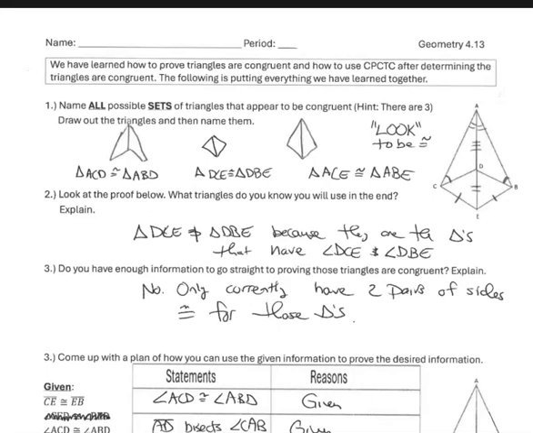All right, we are jumping into 4.13. This is the last section of our formal study of proofs. We'll continue using proofs, but this was the chapter where we're just doing proofs just to do them. So it says, we have learned how to prove triangles are congruent and how to use CP/CTC after determining the triangles are congruent. The following is putting everything together.